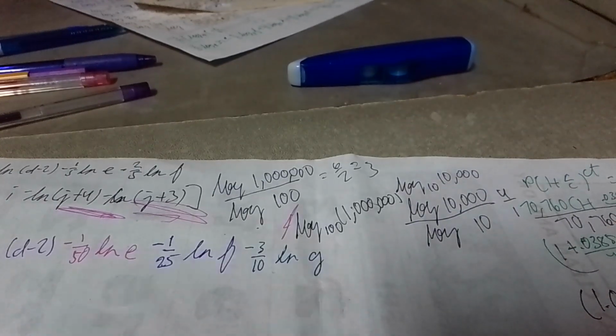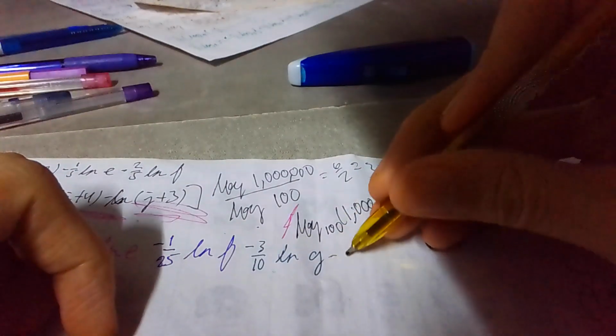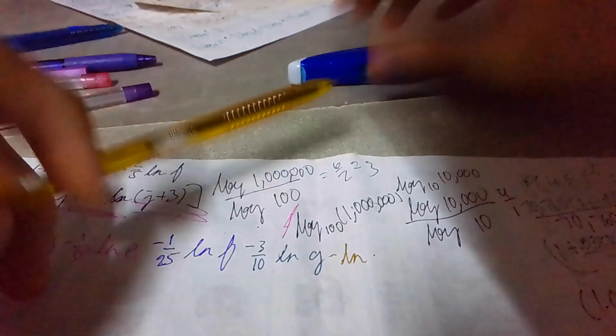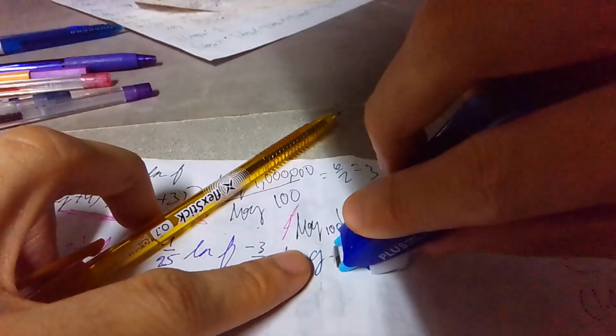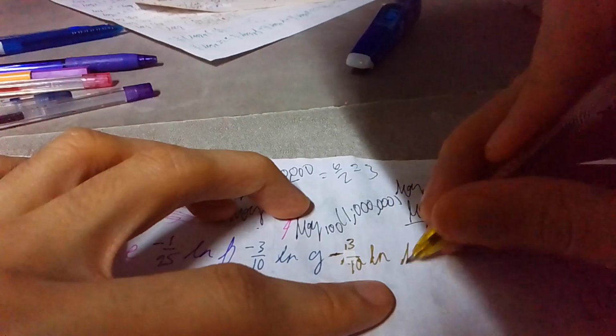With H, it's still the same pa rin. Letter H. So therefore, it's ln, minus, negative 3 tenths, negative 3 tenths ln of H.